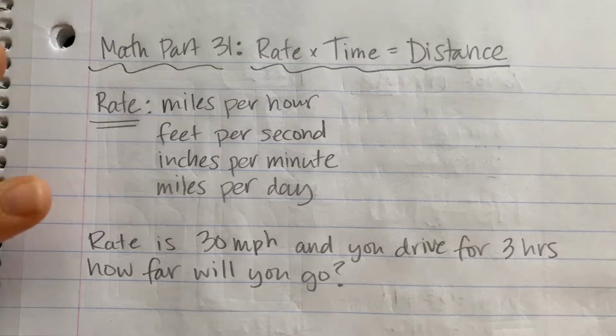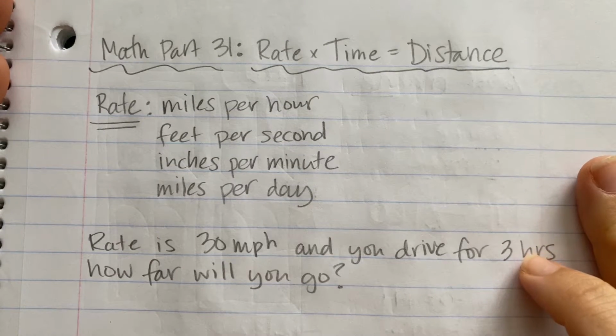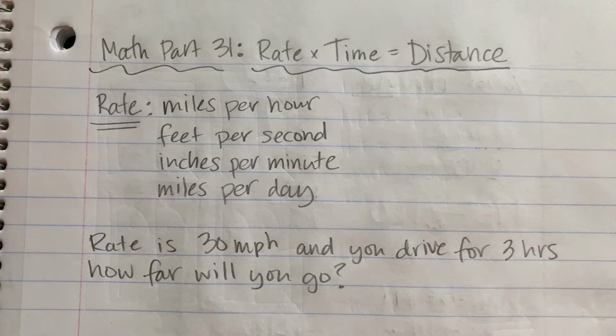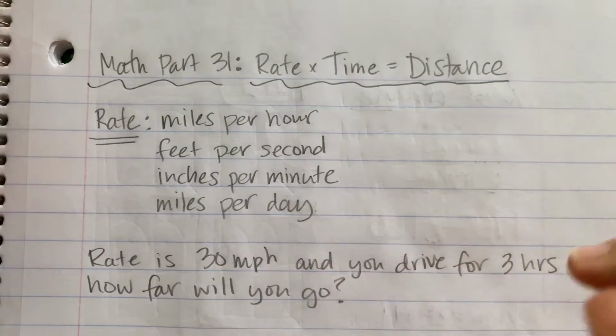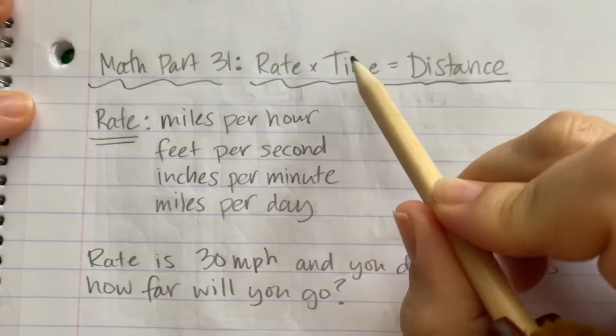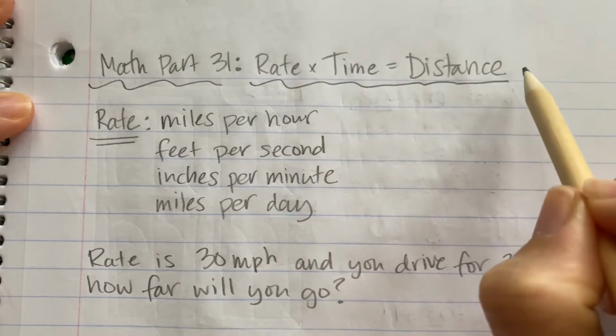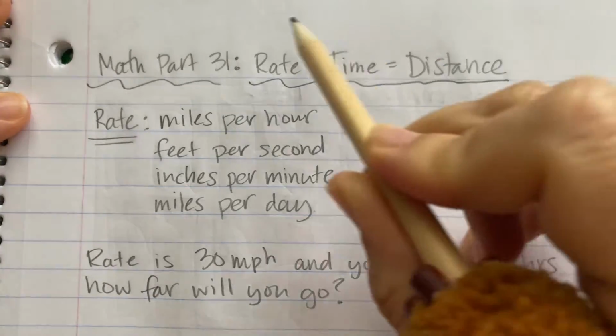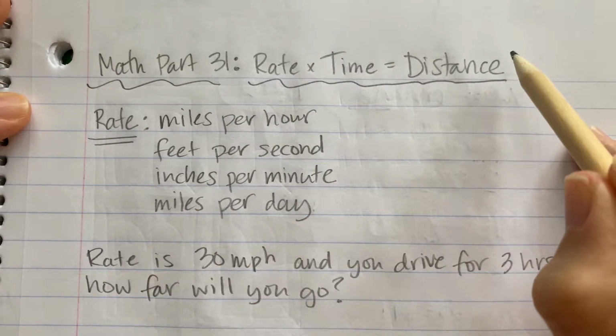So rate times time equals distance. Definitely a formula you need to know. So this formula, if you see in a word problem someone or something traveling at some rate for some specific period of time and goes some particular distance, this is the formula that you're going to need.